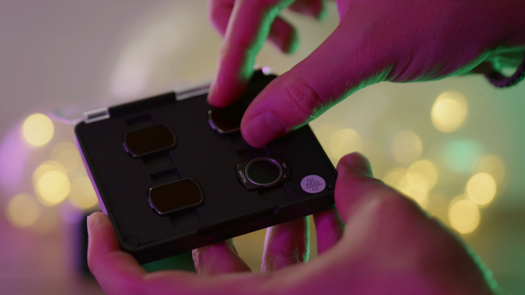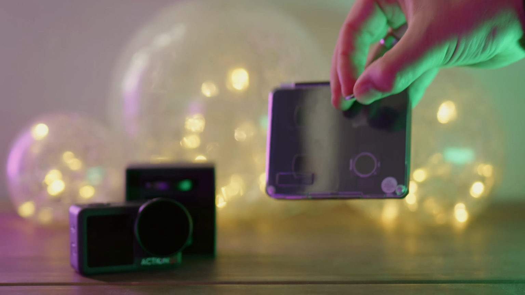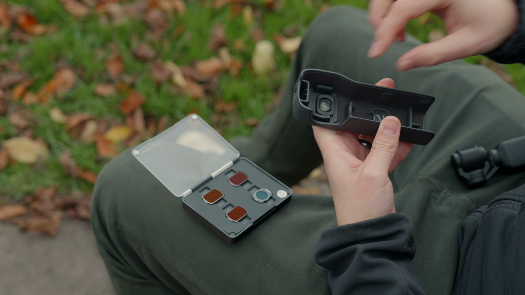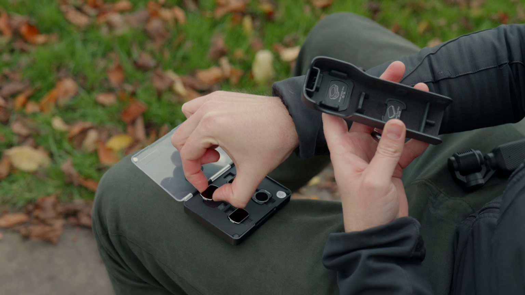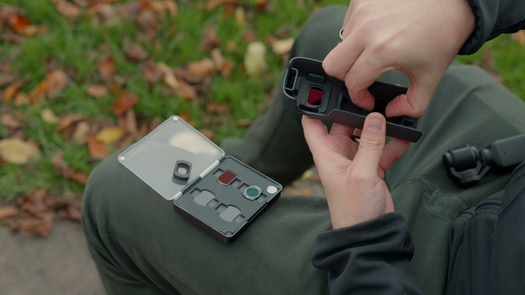Anyway, other than that, they come in a much better case than the Action 5 filters do. You actually get a case for these ones, one that's closable and you can actually take it in your bag. Or alternatively, what I like to do is I like to use the actual Osmo Pocket handle that you get, remove the wide angle lens because I never use that, and then I put two of my favorite ND filters in there, so I've always got them with me. Little handy tip for you there.